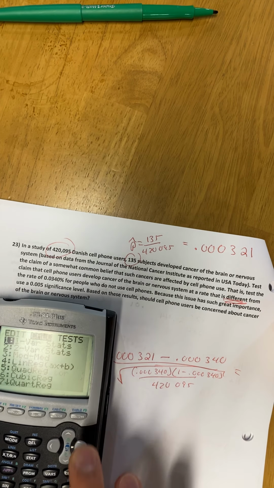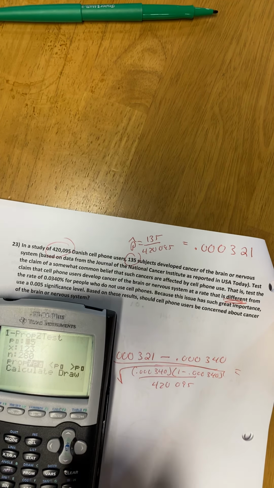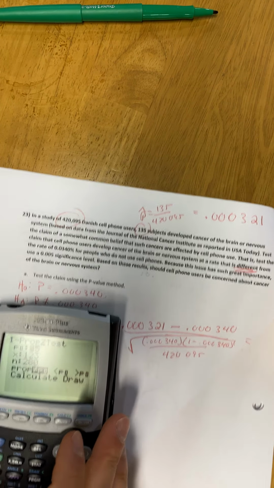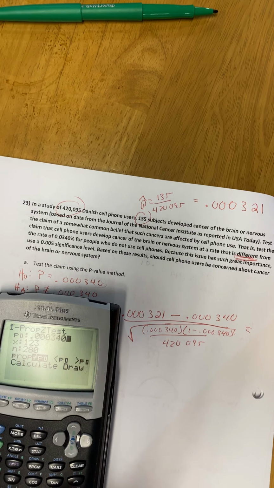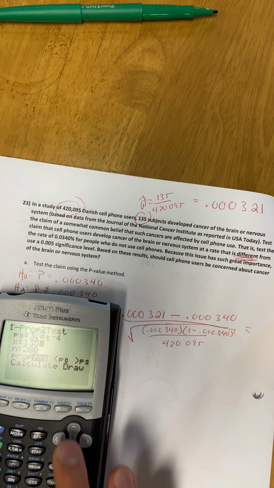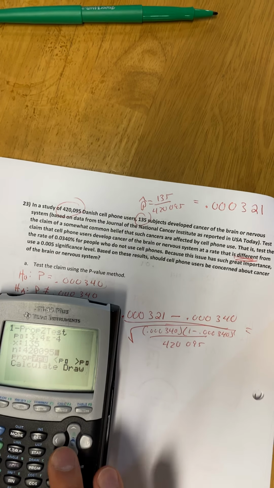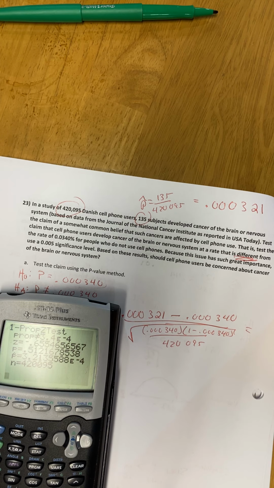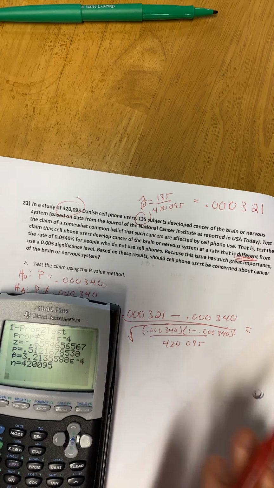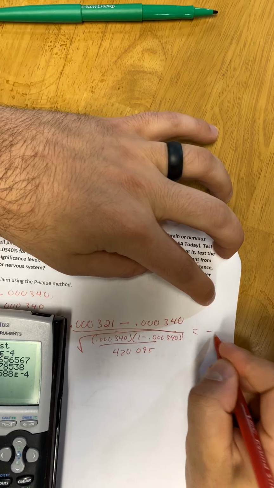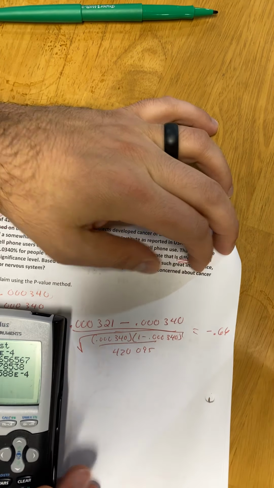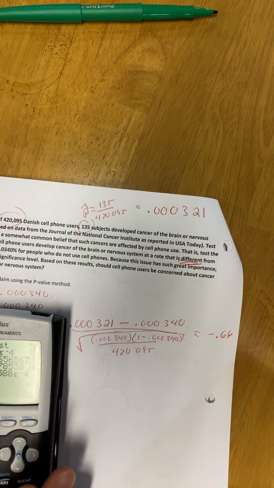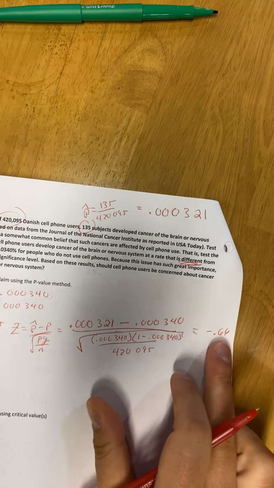So Stat, Test, 1-PropZTest. That's the H0. Now H0 we said was 0.123340, then x, n, and this one is also not equal to. Calculate it. That's the z-score, pretty small, negative 0.66. That's not that far away from 0.